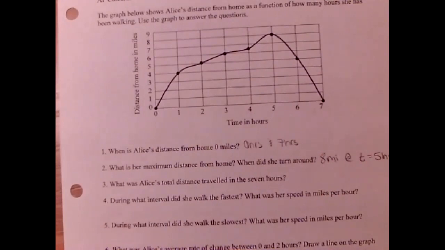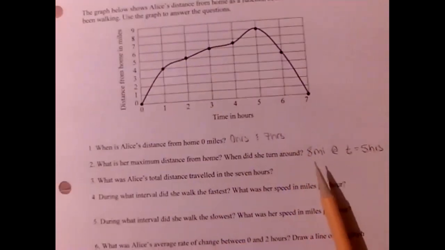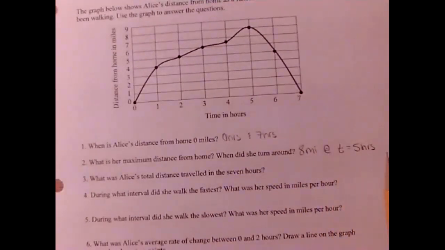You know how you have to write maximums and minimums and how your Algebra 2 teacher and your pre-calc teacher made you write them? It was always the y value at x equals the x value. And you're probably like, why are they making us write this backwards like this? This is why. It's because when you look at a real life situation, that's how you would say it. The maximum distance was 8 miles, and then this is when it happened.